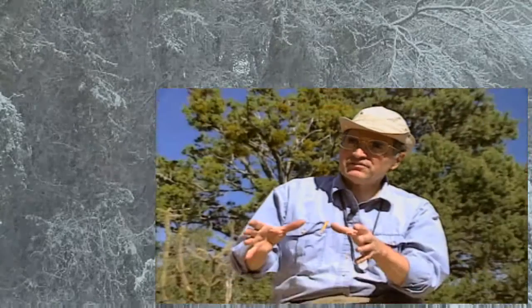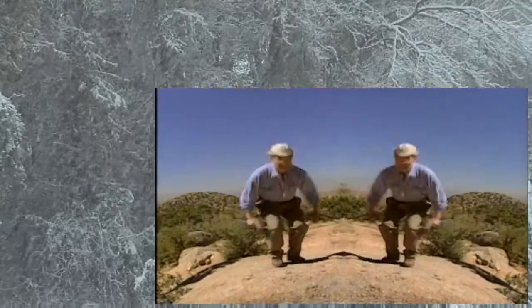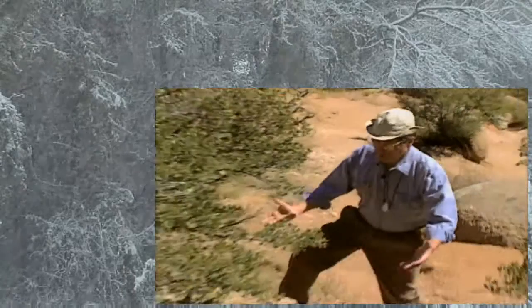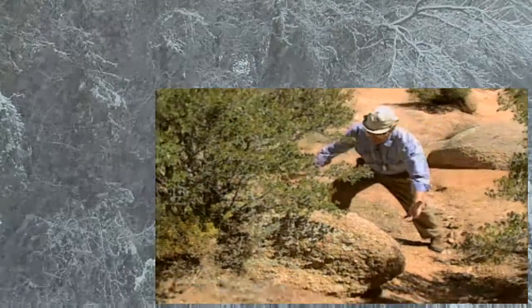The gravity on the moon is 1/6 of that of Earth. That is, if you weigh 60 pounds here on Earth, you'd weigh 10 pounds on the moon. If you can jump 2 feet off the ground here on Earth, you could jump 12 feet off the ground on the moon. For example, here's a boulder I couldn't even hope to lift here on Earth.